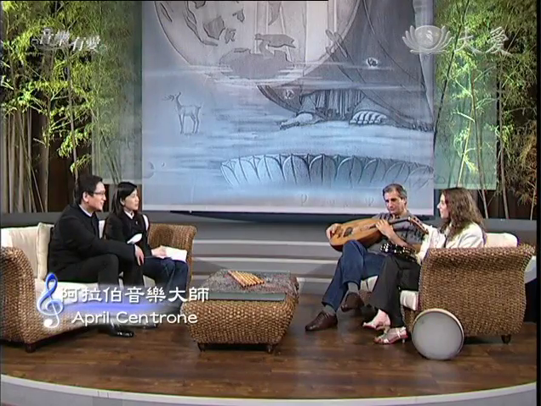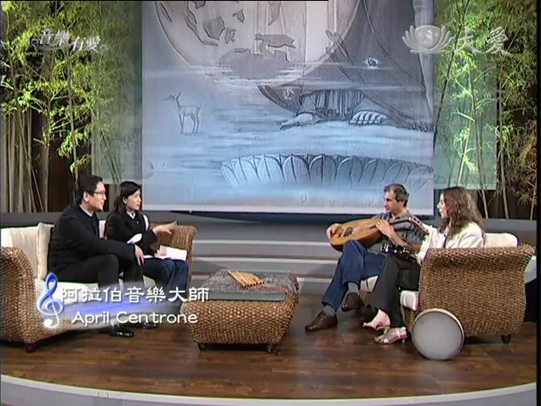April, is this a very important percussion for this kind of music? Would you please share your instrument? Absolutely. The riqq, or the def, looks like a tambourine, and it is a tambourine, but not in the traditional sense, the type that you hit against the leg and shake.